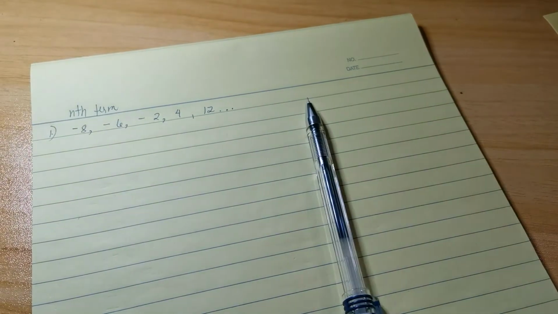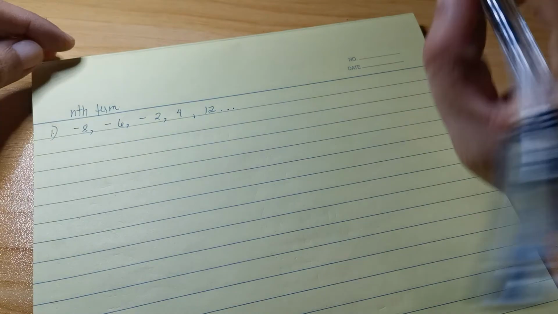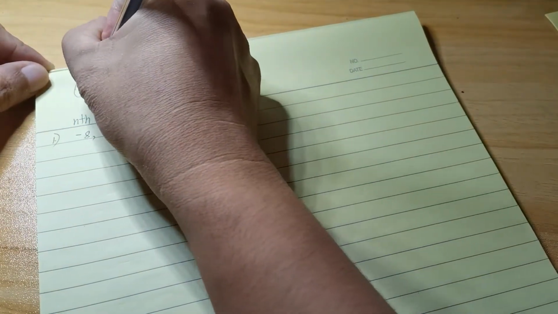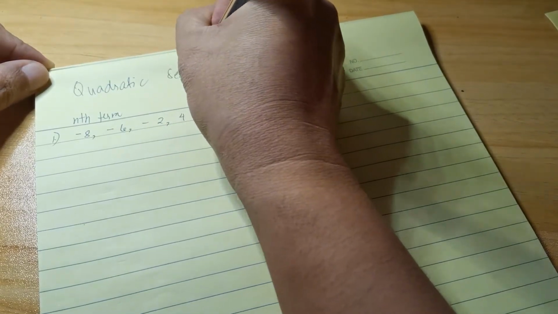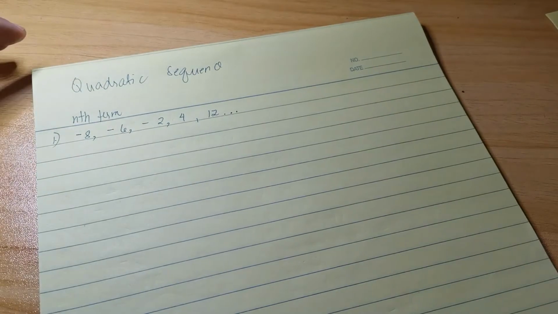And this time we are going to discuss quadratic sequence. Okay, let me write it here. Quadratic sequence.